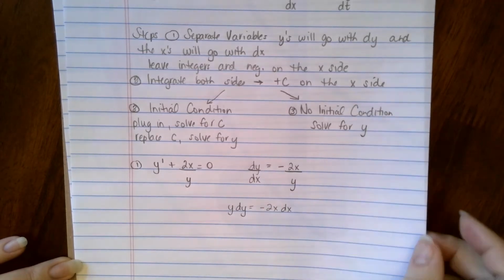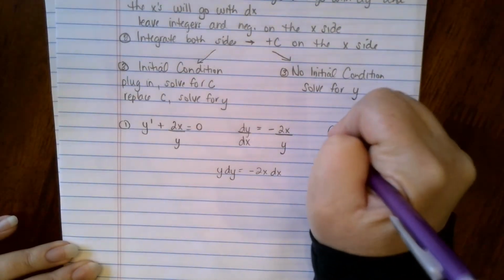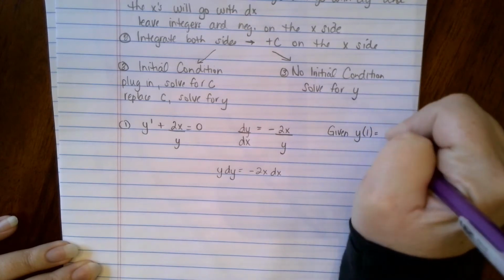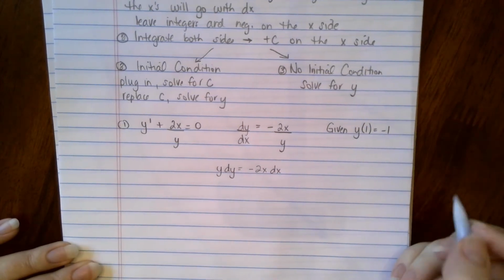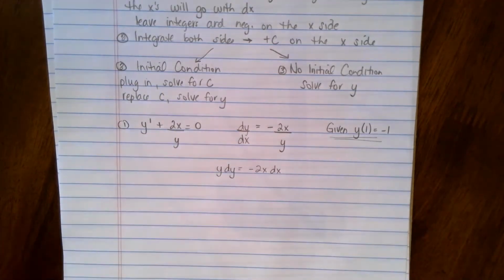Now, I forgot to write up here that you're also given that y of 1 is equal to negative 1. We're not using that yet, but it is an initial condition, so we'll get to it.